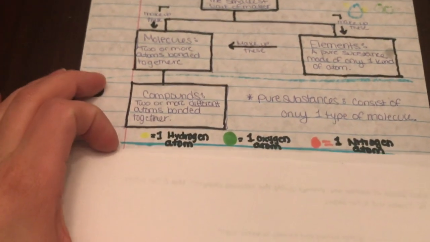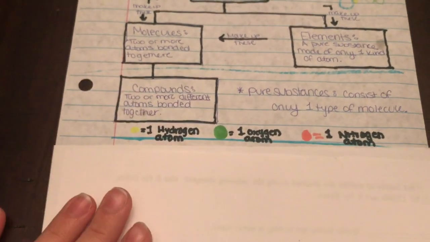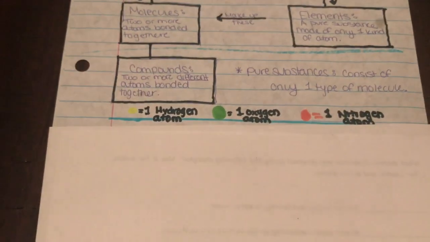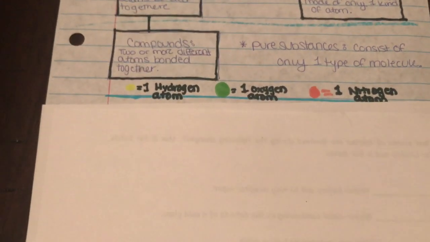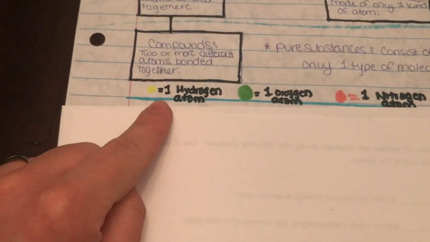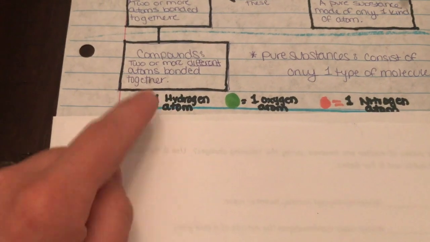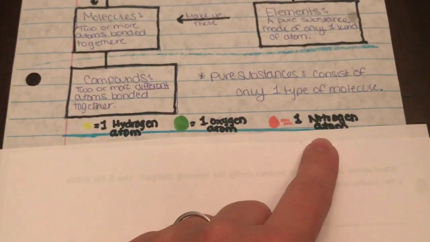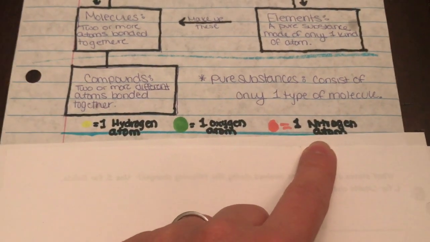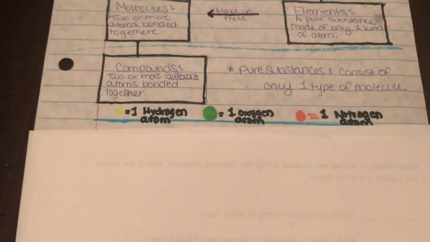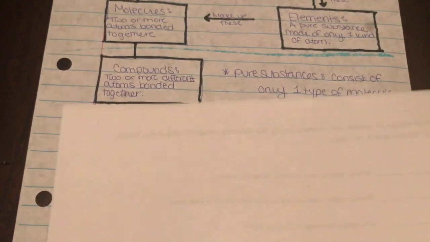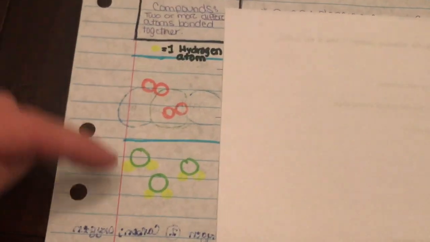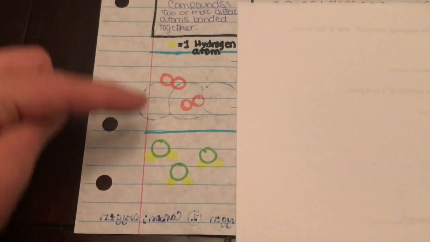So I decided that I'm going to draw some pictures, and I'm going to tell you what these diagrams represent and what they don't represent. So I used yellow for a hydrogen atom, I used green for an oxygen atom, and I used this orangey pink for a nitrogen atom. So here are my first 2 diagrams.